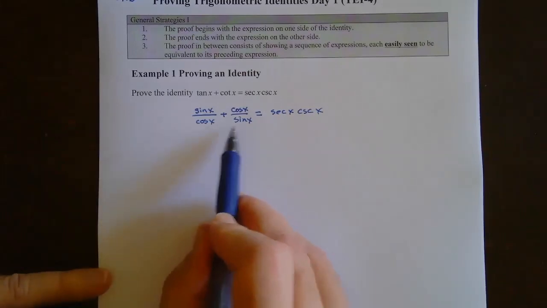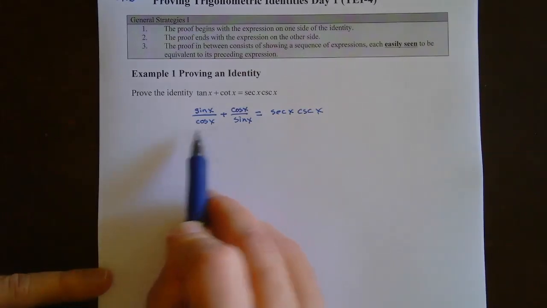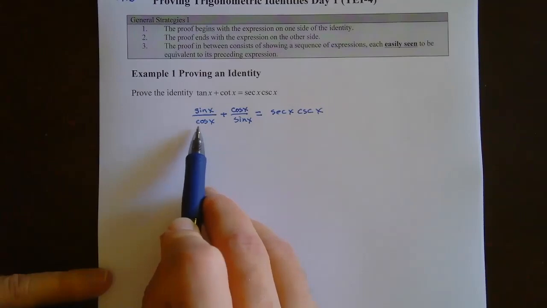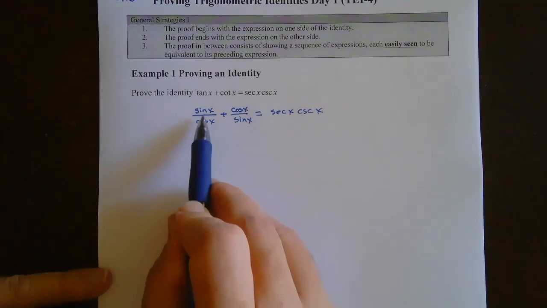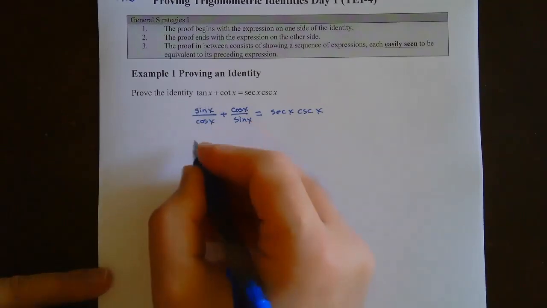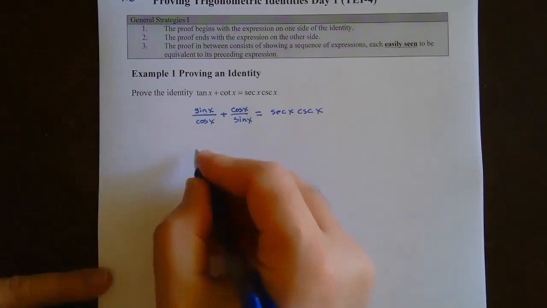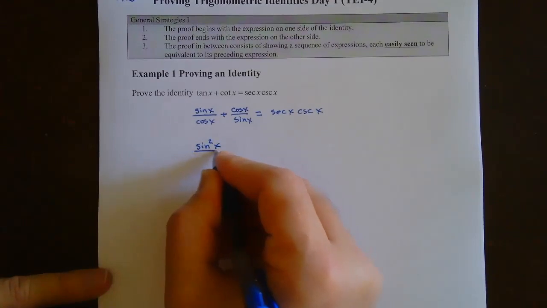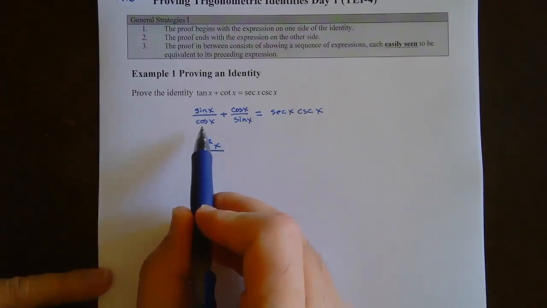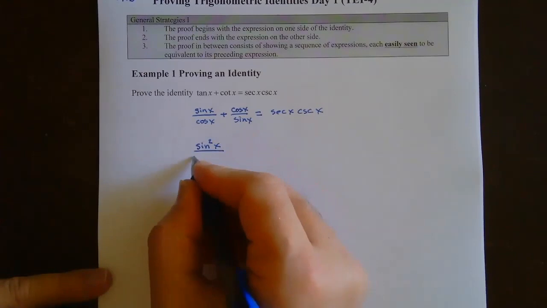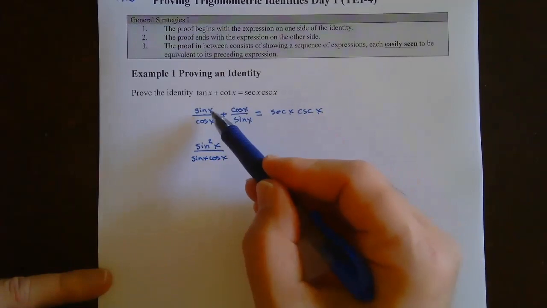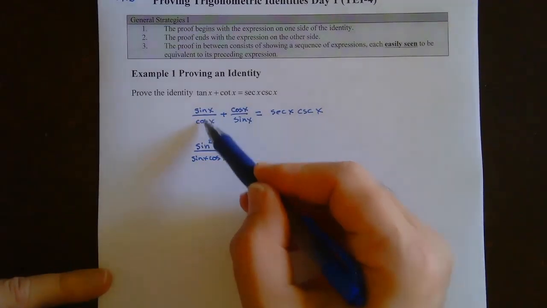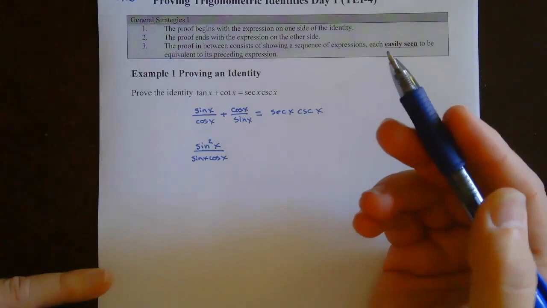So one thing you can do to add these is you could get a common denominator, right? So this fraction right here needs a sine x, okay? And I'm going to multiply the top and the bottom by sine x, okay? So if I multiply the top by sine x, that would give me sine x times sine x, or sine squared x, over, and this denominator here would become sine x cosine x. That should be easily seen that all I did was multiply top and bottom by sine x over sine x, which is equivalent to 1, right?